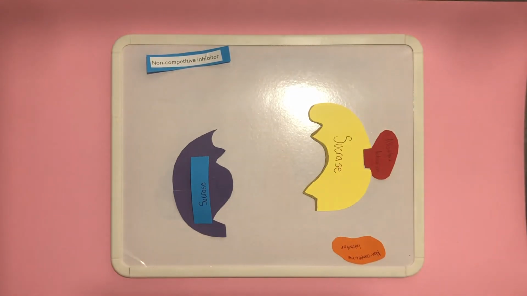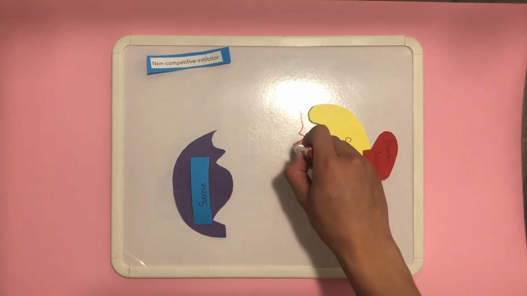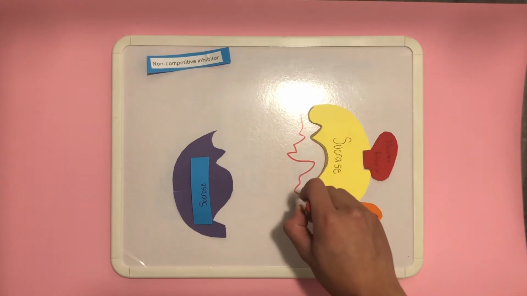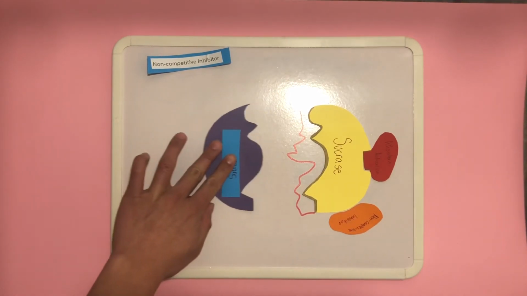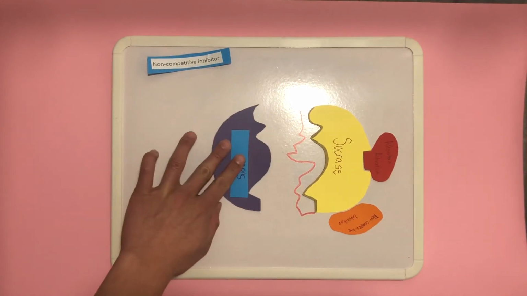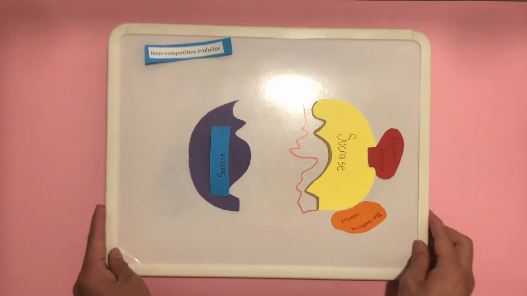Now here is a model of a non-competitive inhibitor. The non-competitive inhibitor will bind itself onto the enzyme. The enzyme will change its identity, and the substrate can no longer bind with the enzyme. Note that the non-competitive inhibitor cannot bind itself onto the activation site.